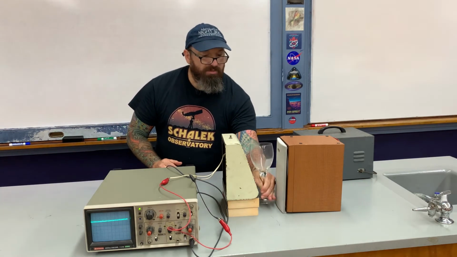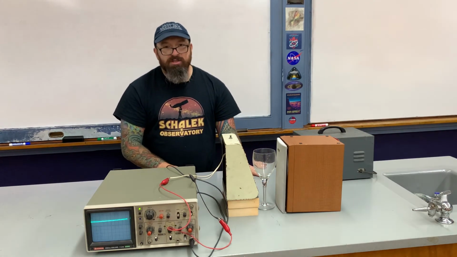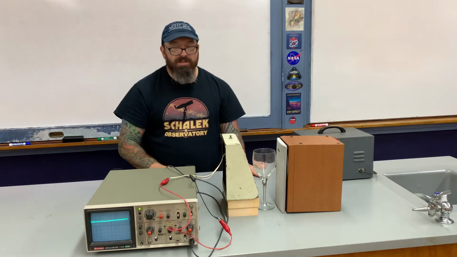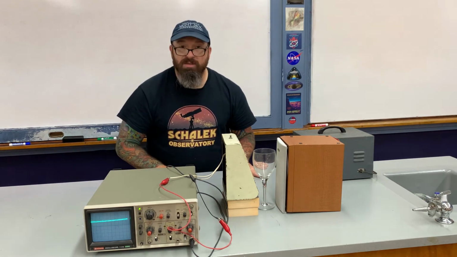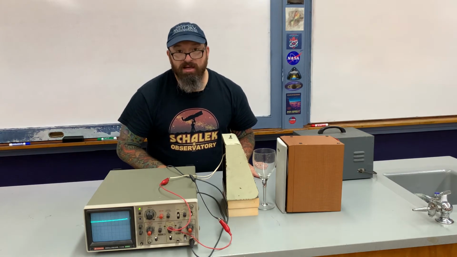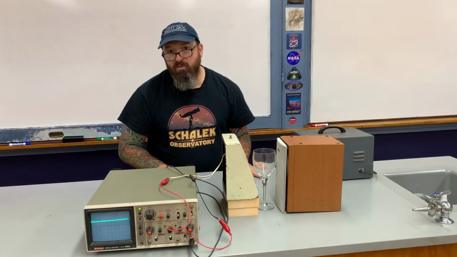So now what I'm going to do is place the wine glass right here, and now I'm going to adjust the frequency. The output, of course, is here on the oscilloscope screen as well. I'm going to raise the frequency such that the frequency of the sound waves coming from the speaker matches the natural frequency of the wine glass.